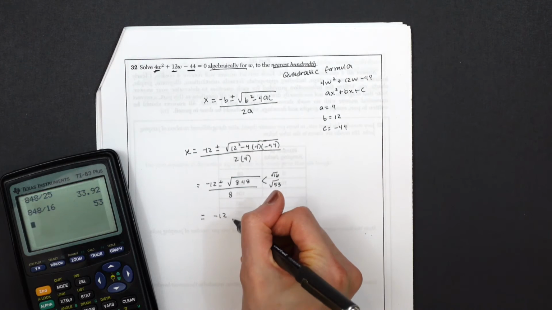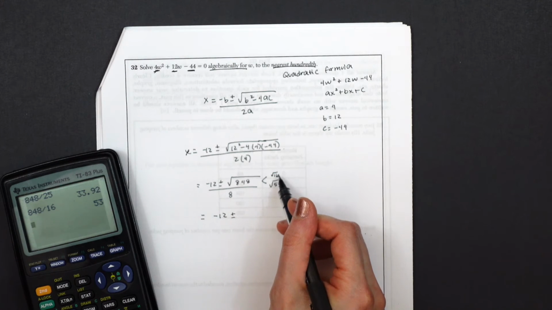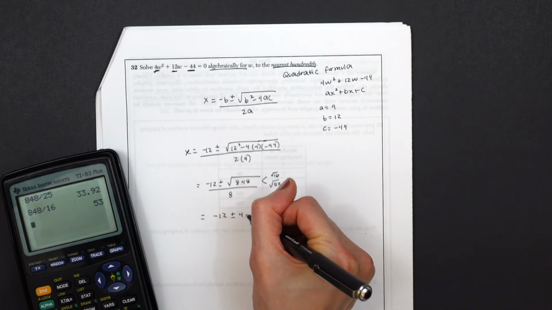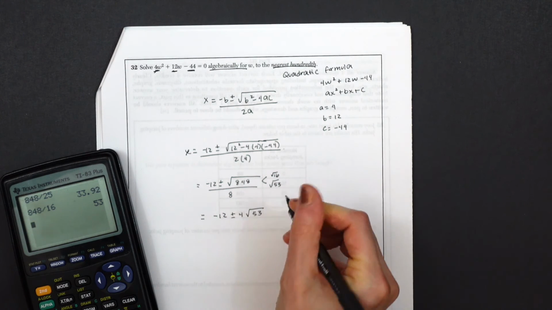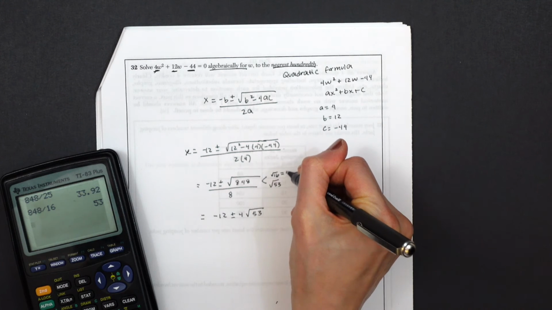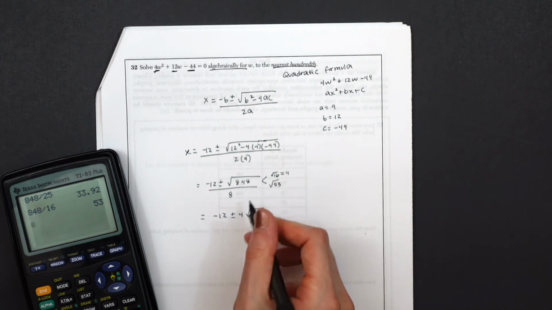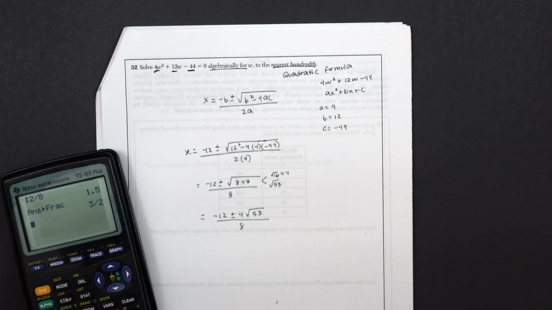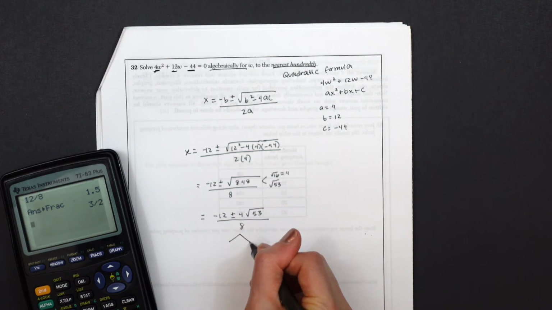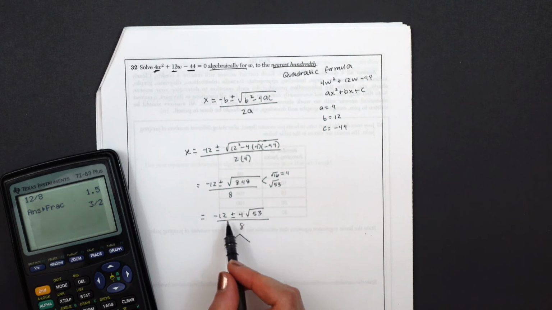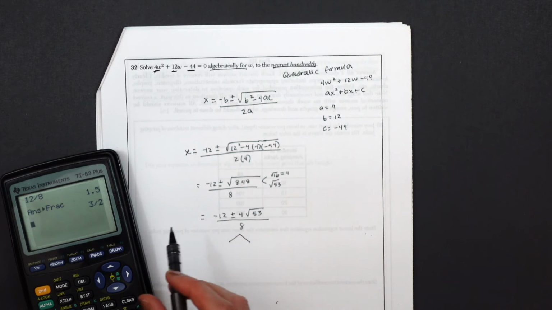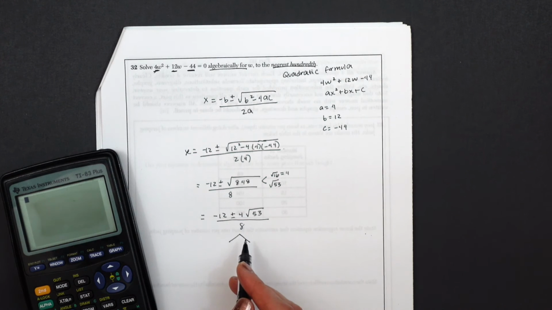So we can rewrite this as negative 12 plus or minus, and then now radical 16 becomes 4, radical 53, because radical 16 equals 4, and we're left with this radical 53 all over 8. So now let's simplify this again, and this time we can split this up into two equations. So we have negative 12 divided by 8. Both numbers are divisible by 4.